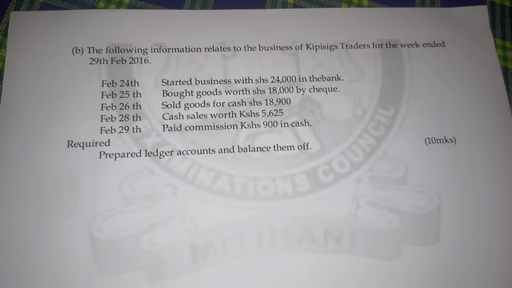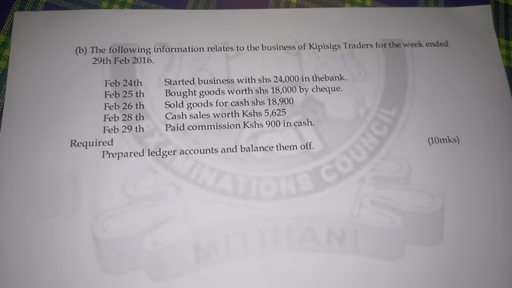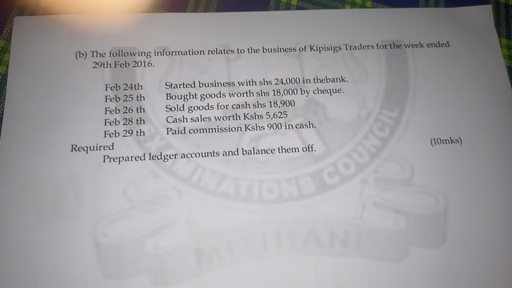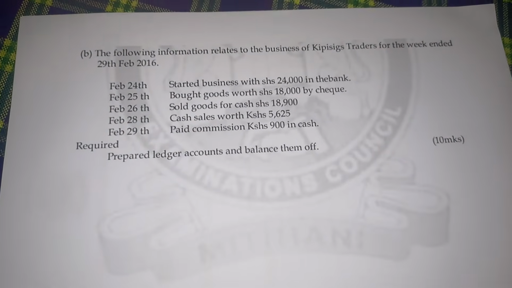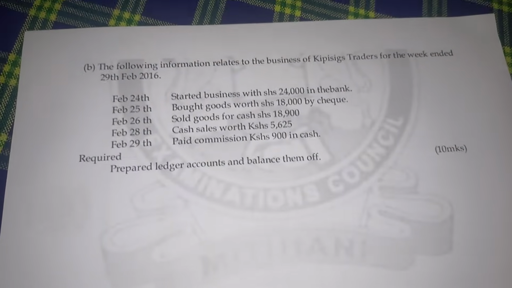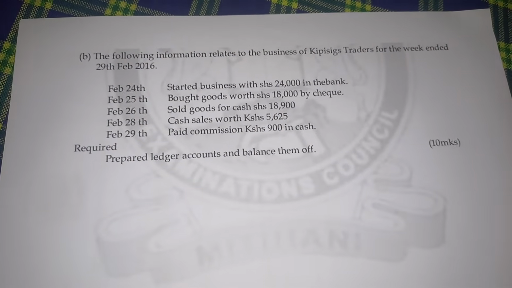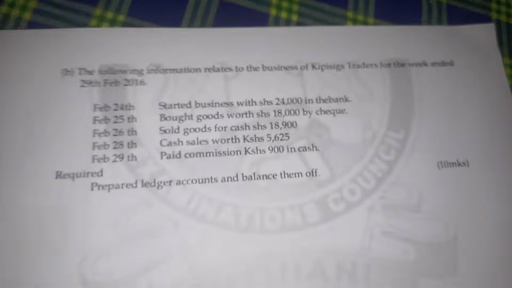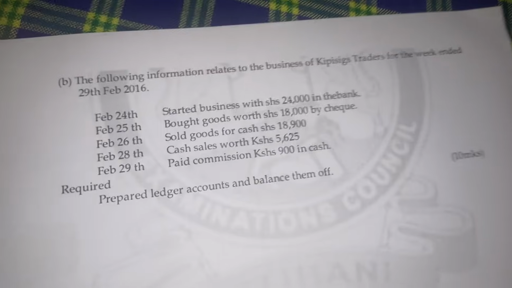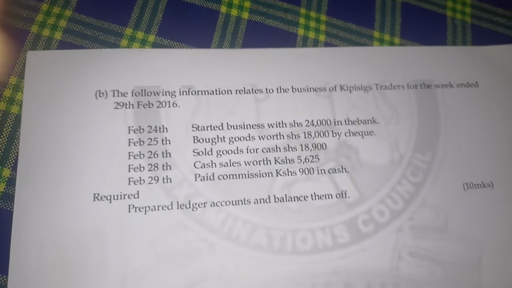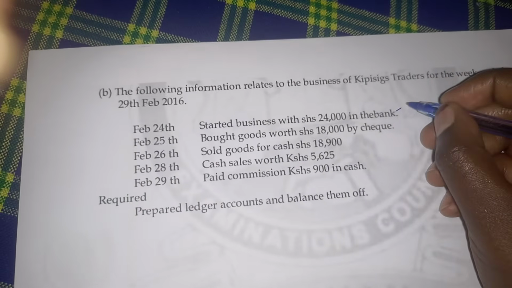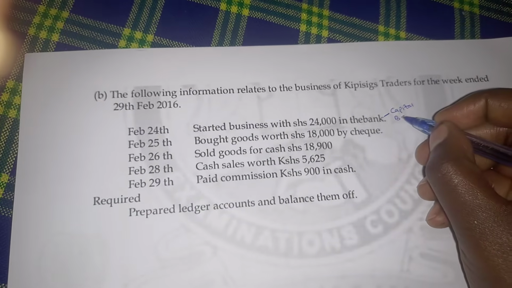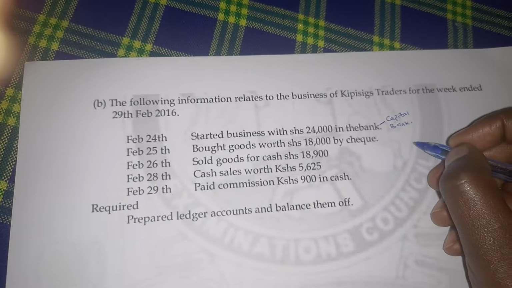So we start off. On 24th February, Keepsake Traders started business with shillings 24,000 in the bank. Clearly, looking at that question, the affected accounts will be the capital account and the bank account.